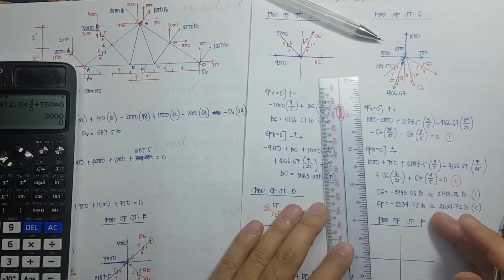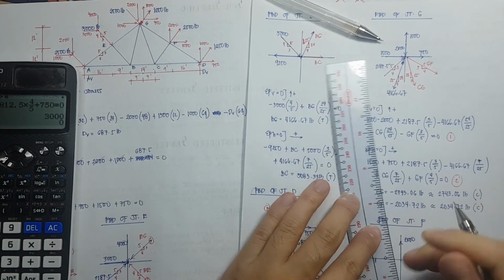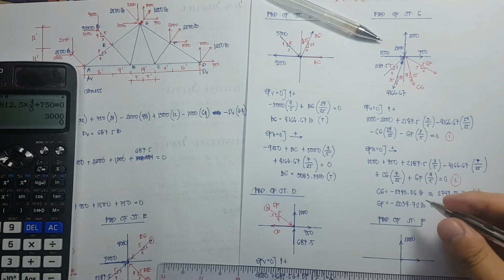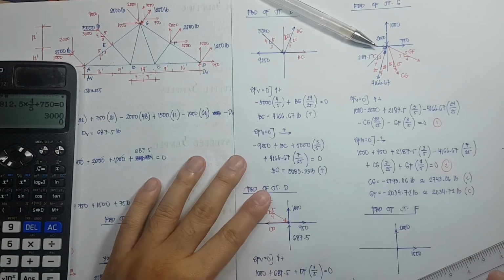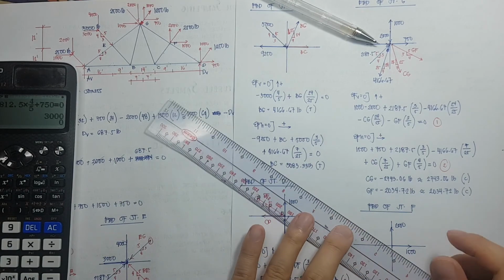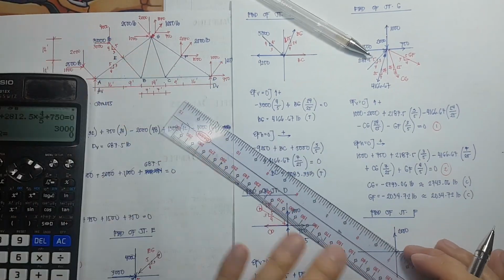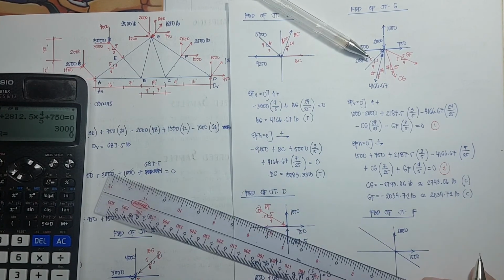So what are the forces present? So we have here 2,000. We have here 1,500. Then we have here the GF. Yeah, we have GF, and we also have DF.